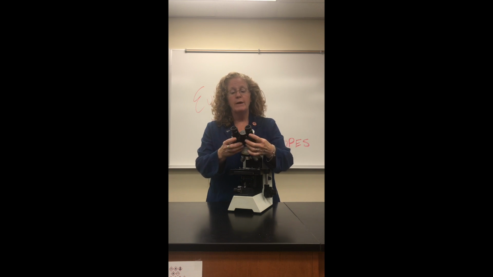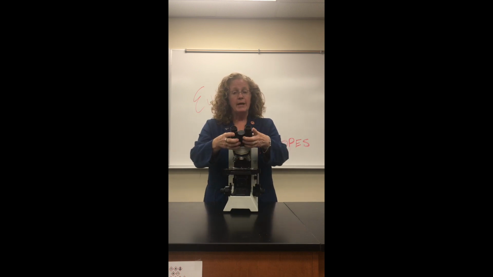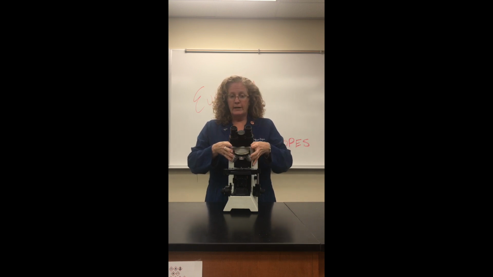The oculars will magnify our image another 10 times. We'll go over that in the lab, but for now I just want to show you some of the basics. So here's our microscope. At the top of the microscope, the eyepieces that we look through with our eyes are called oculars, and again, these will magnify an image 10 times. Through here is the body of the microscope.